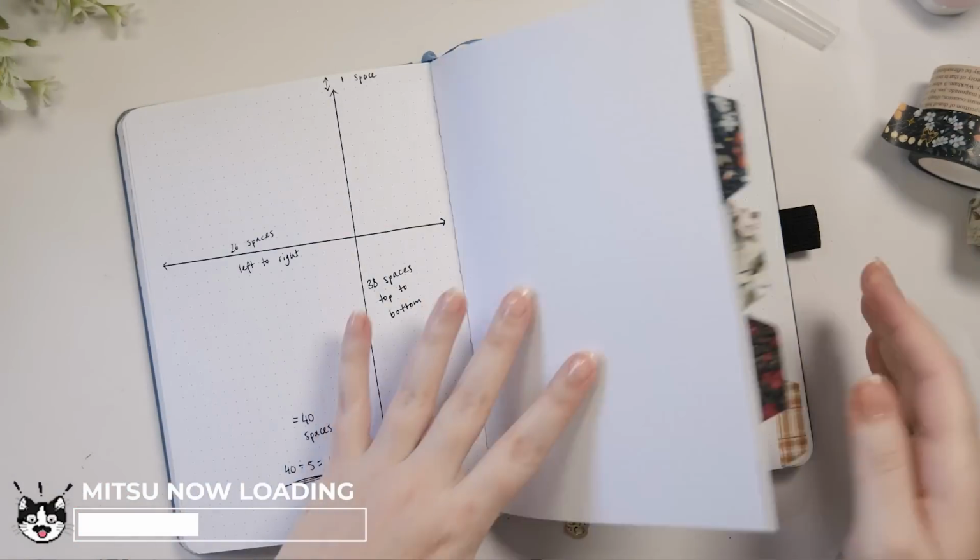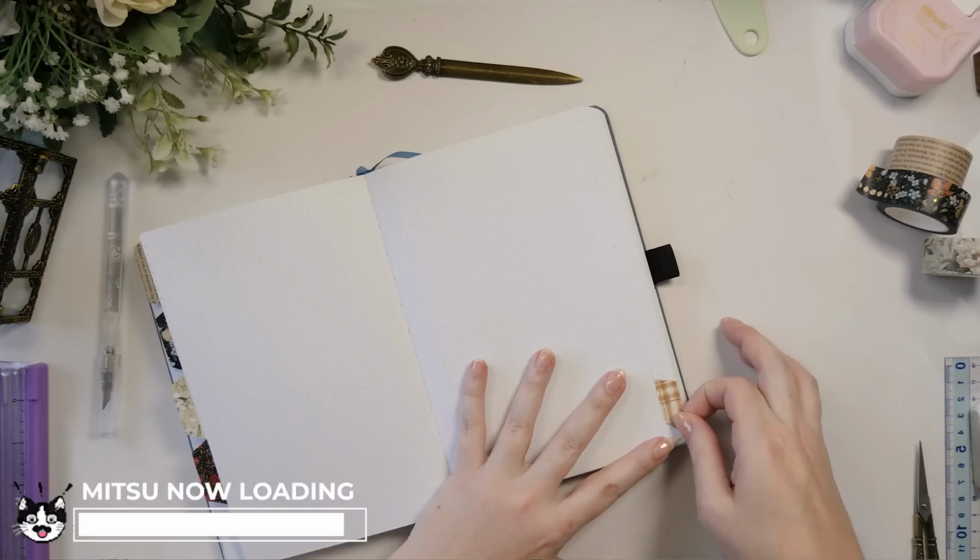And do you know who really likes tabs? Apparently my cat Mitsu, because he came to tell me I'd done a really good job.